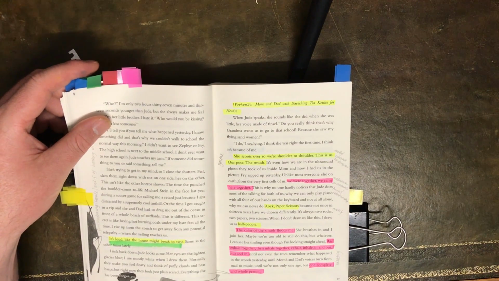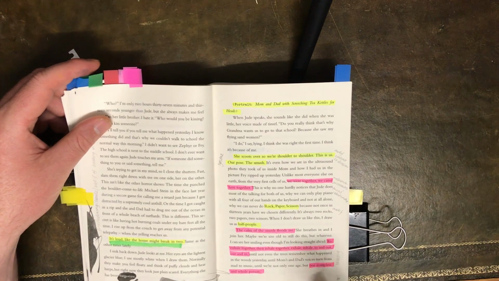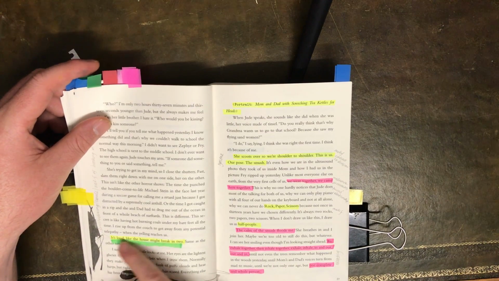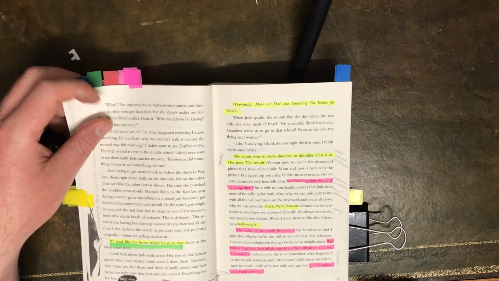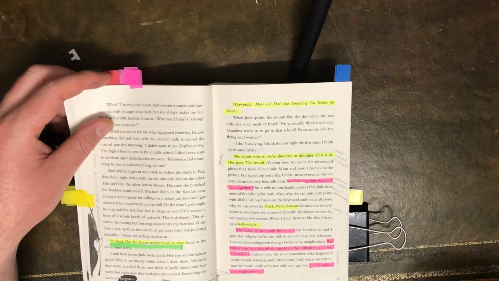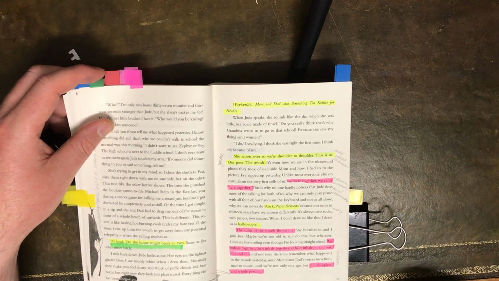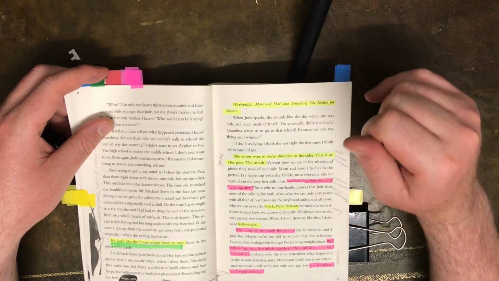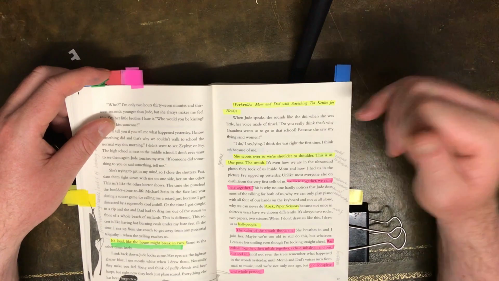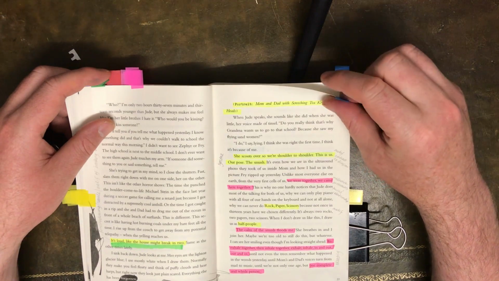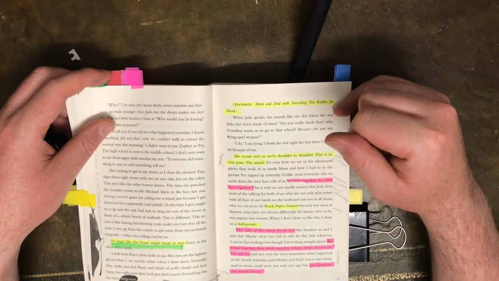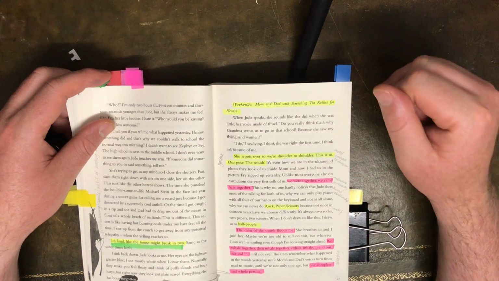It's loud, like the house might break in two. Again, this kind of motif of the division, of splitting in two. I've highlighted that in green as well because that's where the setting is at the moment, in this family home that is highly dysfunctional. Mum and dad with screeching tea kettles for heads. That speaks to that dysfunction in the relationship between the parents.